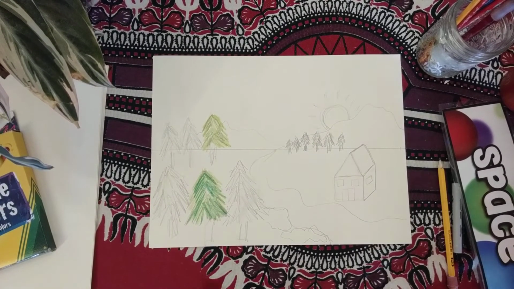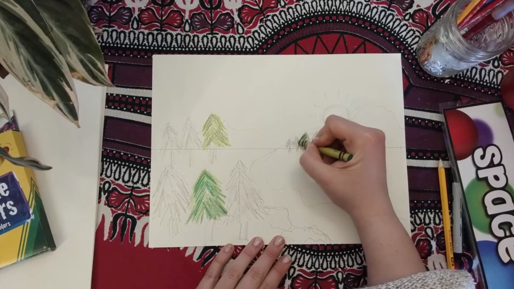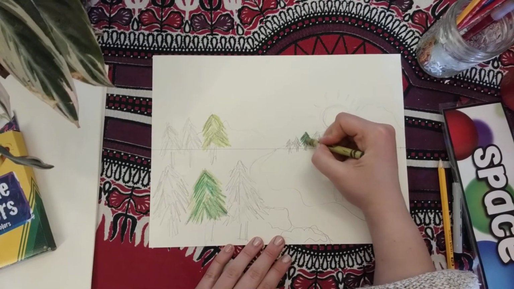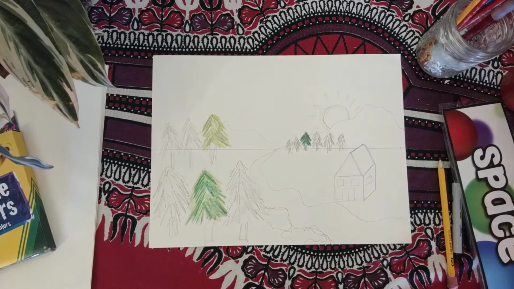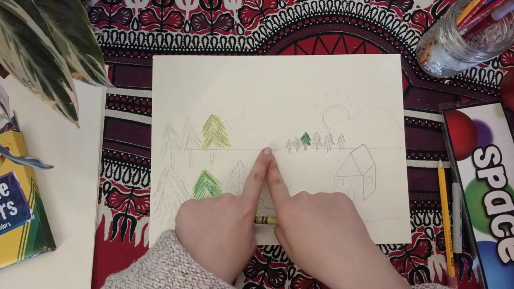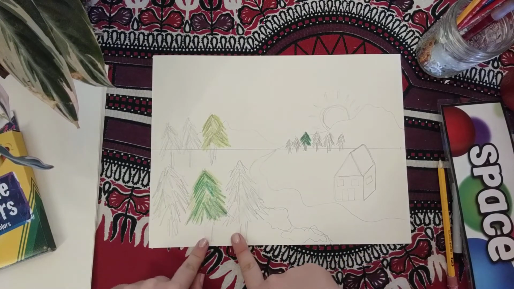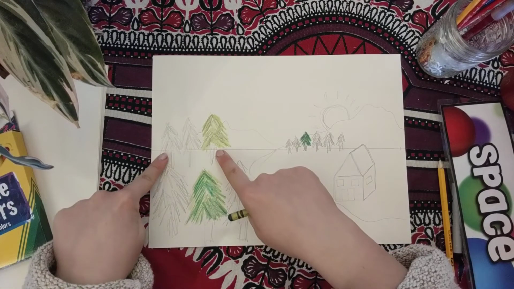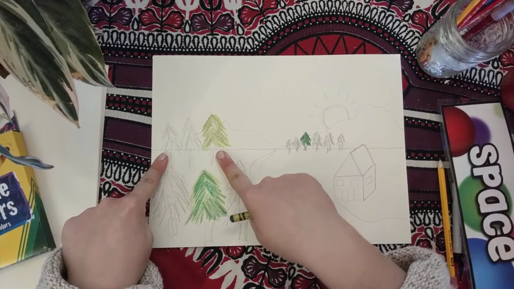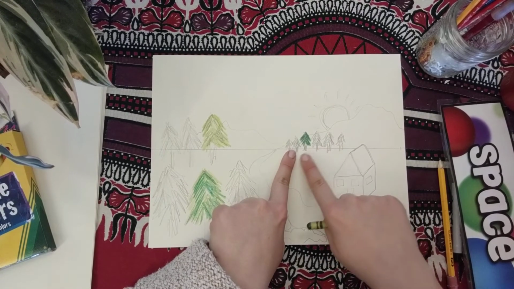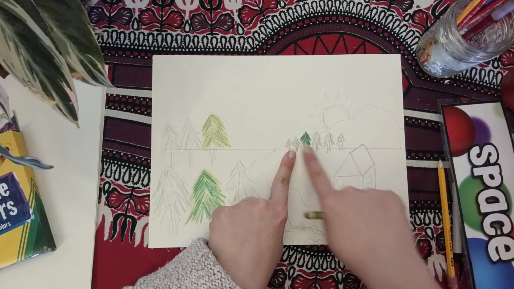Alright, so I think you guys get the idea of how to create a landscape drawing. Don't forget to draw your horizon line first. Whoop whoop. Your foreground has big stuff, middle ground has kind of medium stuff, and your background way in the distance has all of these little things.